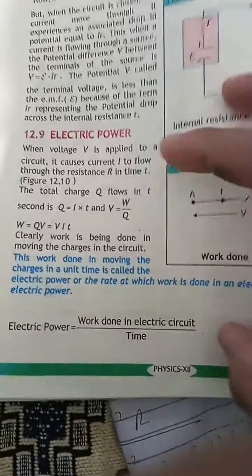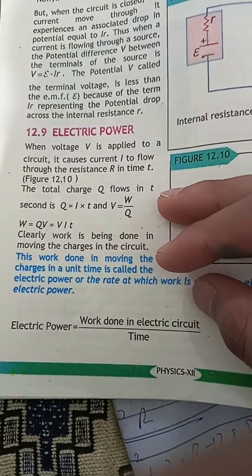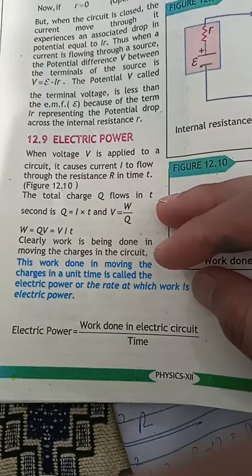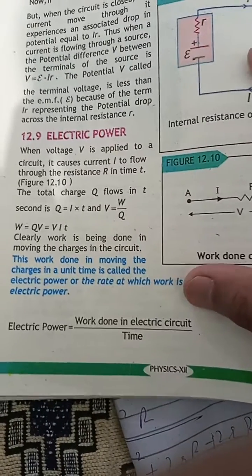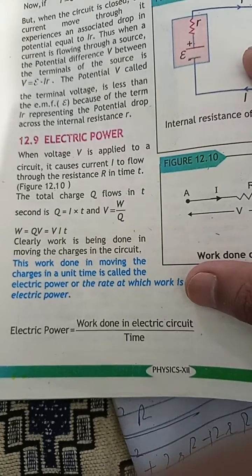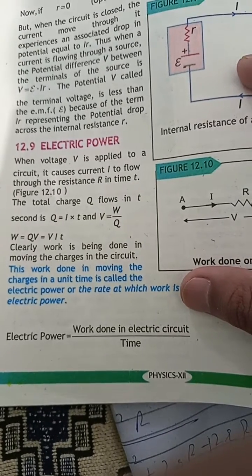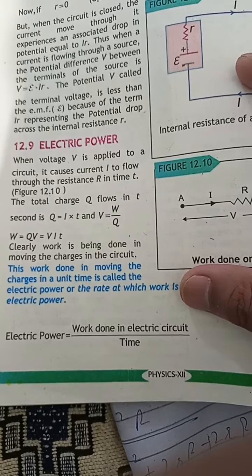We are going to talk about electric power. When a voltage is applied to the circuit, it causes the current to flow because the electrons will flow, but there will be resistance. The total charge Q that flows in time t is equal to Q = It.